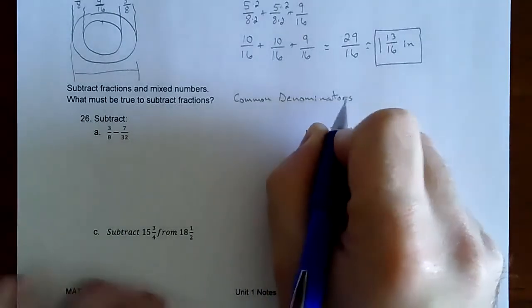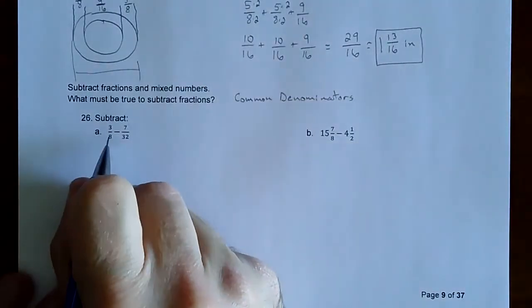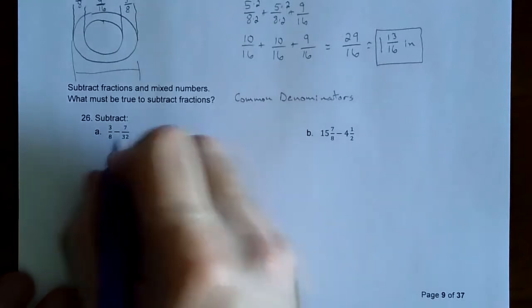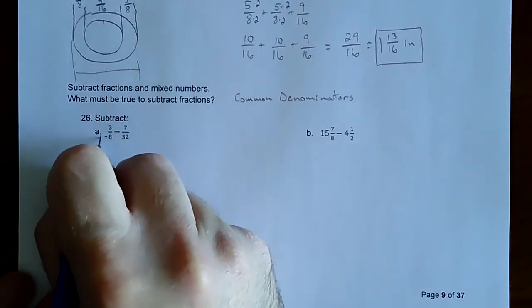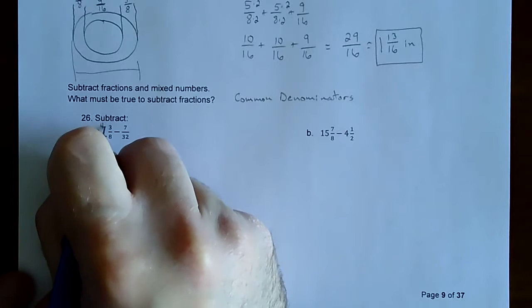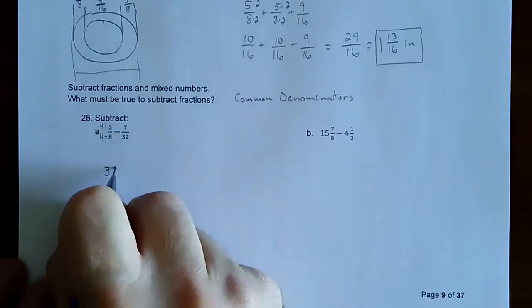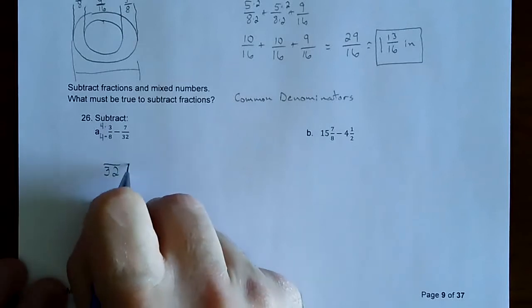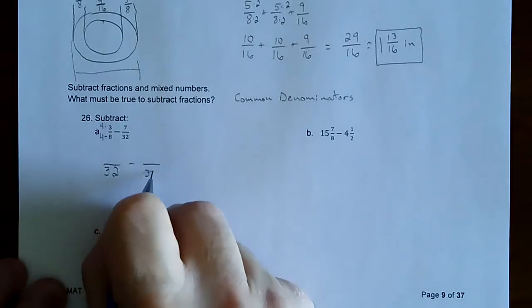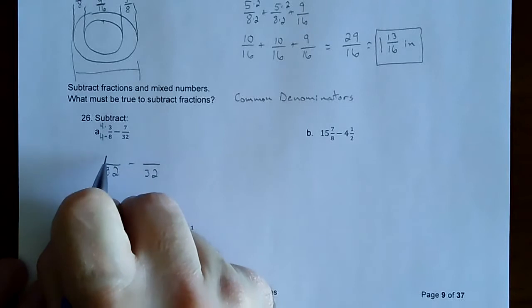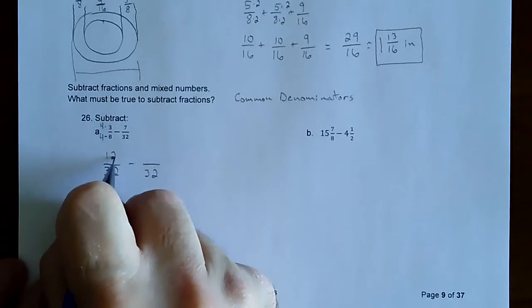Okay, so you have an 8 and a 32. The 8 can become 32 by multiplying by 4. So we'll be multiplying the top and the bottom by 4. So this one, we're going to turn into a 12 over 32.